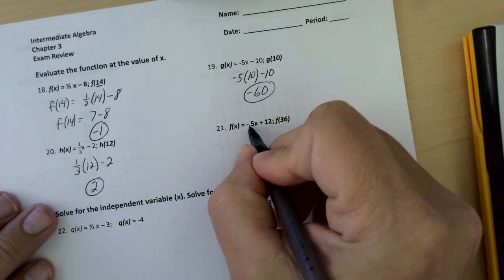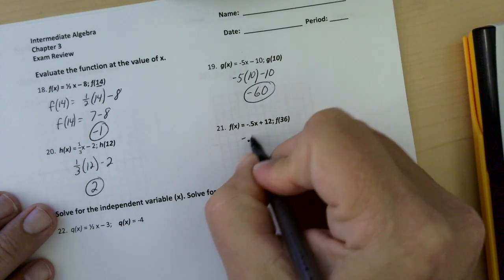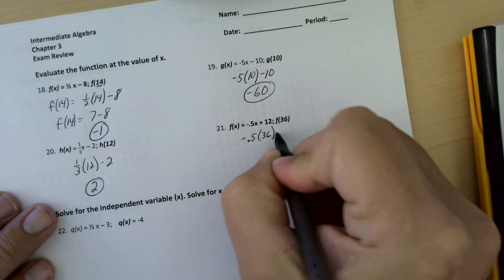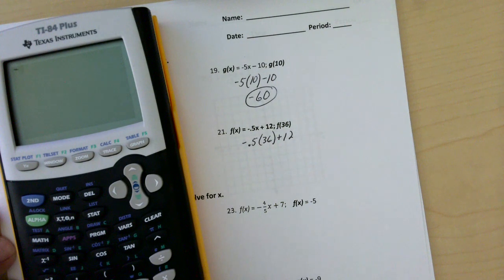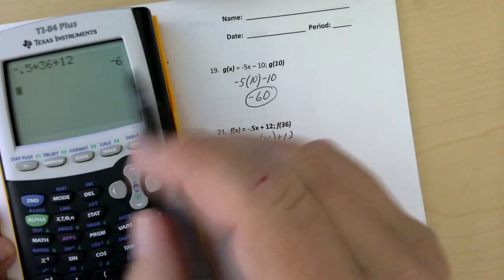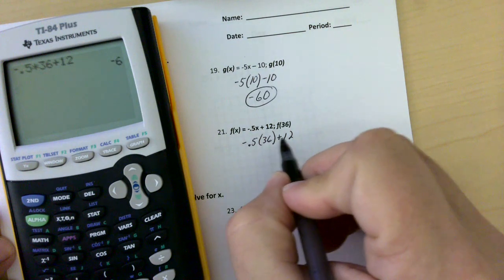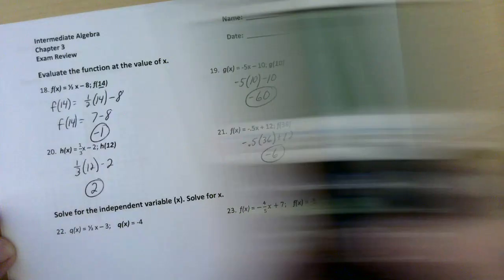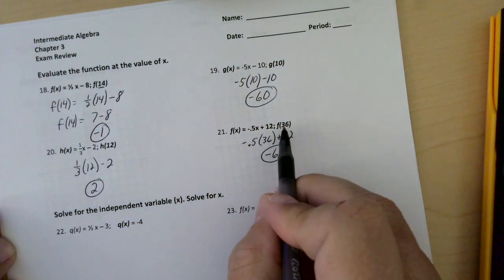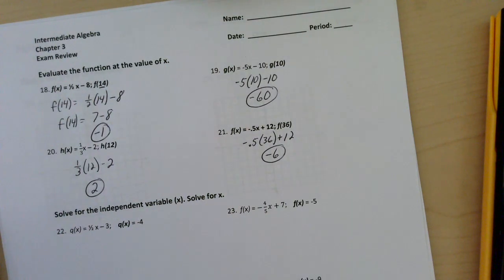Now, be careful, that's a half, so it's negative 0.5 times 36 plus 12. Okay, so negative 0.5, so a half of 36 is going to be 18, and then 18 plus 12, we should get a -6, because negative 18 plus 12 is a -6. Okay, so super easy to replace an x with whatever value I have.